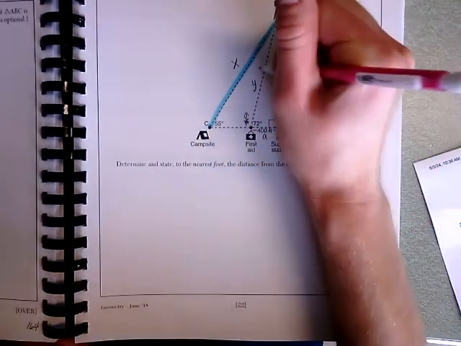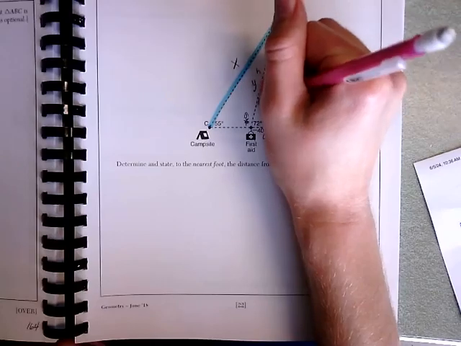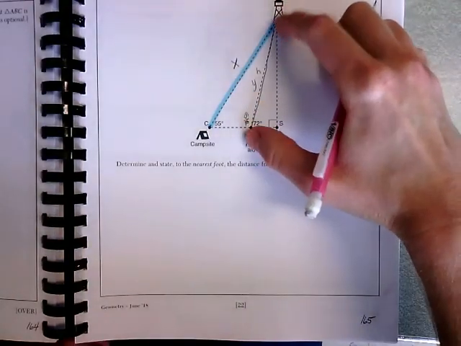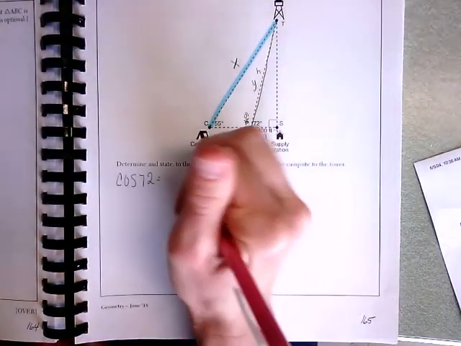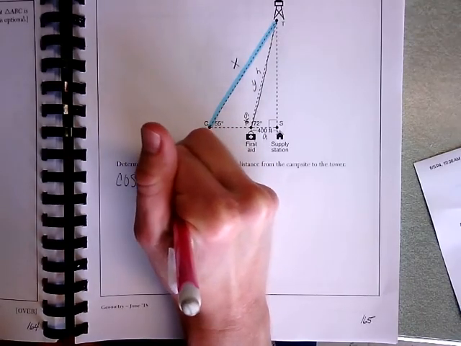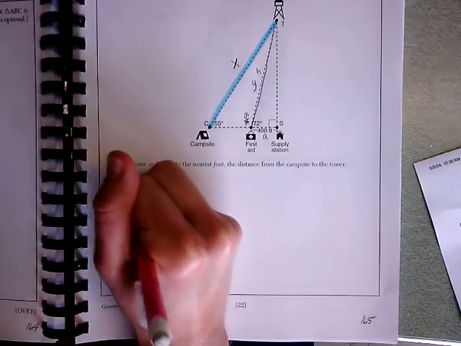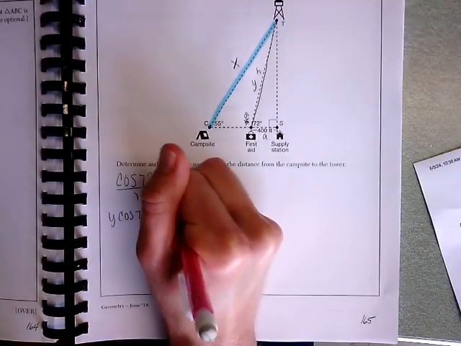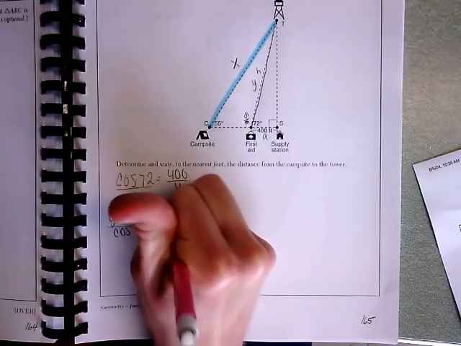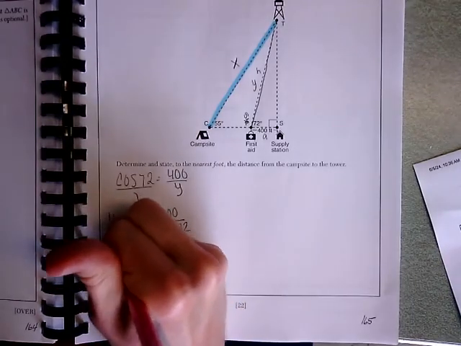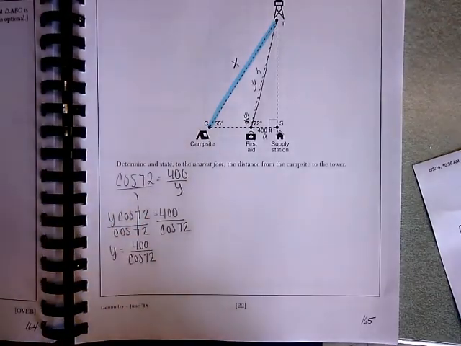Okay, so here's my person. So this is my adjacent. This is my hypotenuse. So my first step is to use cosine to find the distance between the first aid station and the tower. I'm going to do cosine of 72 is equal to 400 over y. Now we're going to cross multiply, so y times the cosine of 72 is equal to 400, divided by the cosine of 72. So y is equal to 400 over cosine of 72.